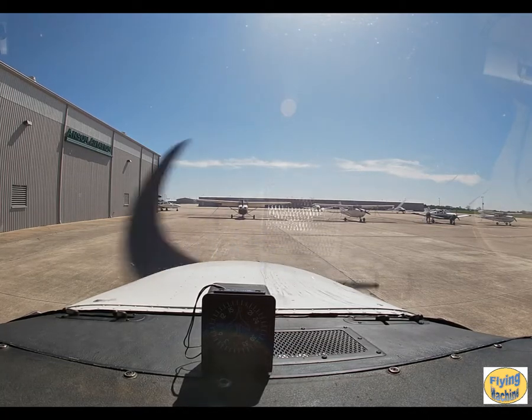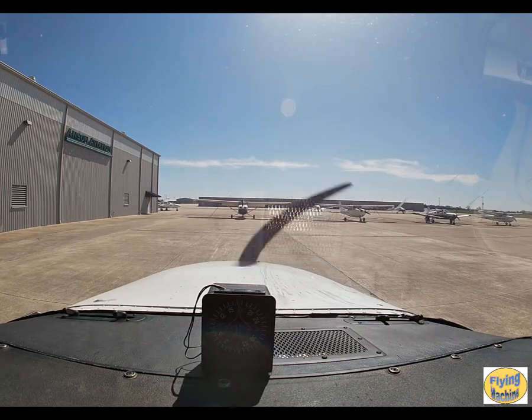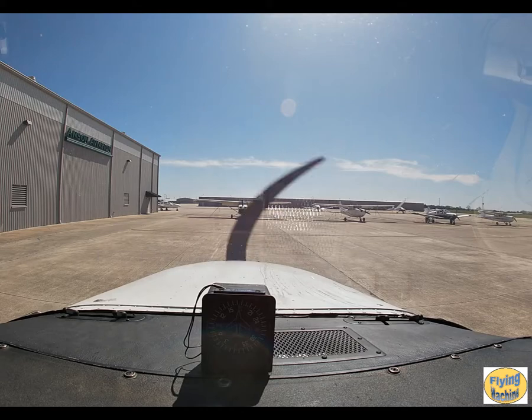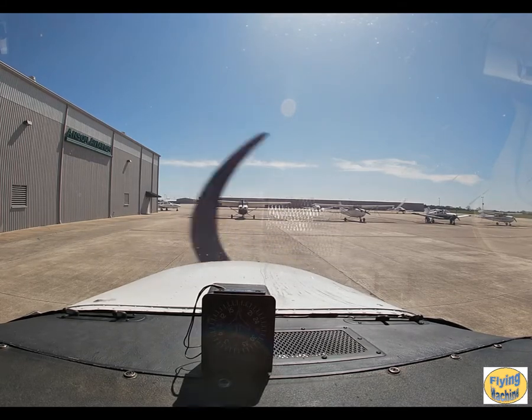Let's get the weather. So switch to COM 2. Temperature 202.3, altimeter 3036. ILS runway 35 approach in use. Bird advisory is in effect. Advise you have information Alpha.